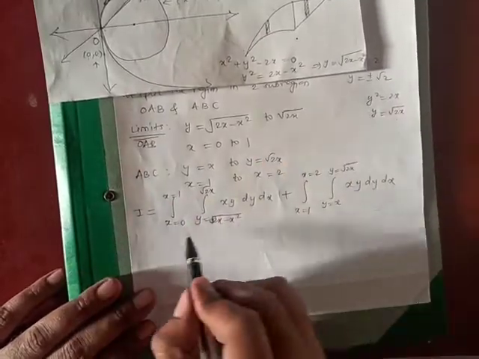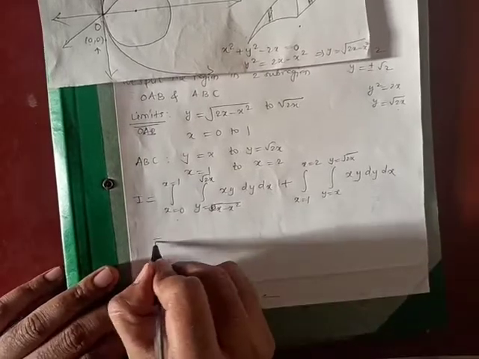Now your question reduces to solving these two integrations only. So let us solve them.